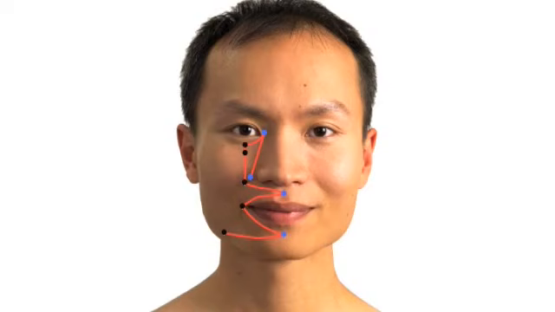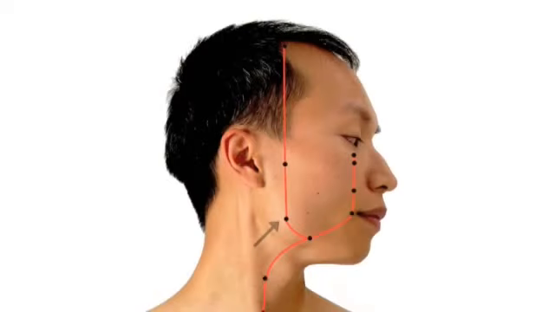It moves anteriorly to connect with DU26, passes laterally to the edge of the mouth at stomach 4, and then moves anteriorly to connect with Ren 24 in the centre of the mentolabial groove. The channel swoops around the jaw and up onto the corner of the head at stomach 8. There is a deep pathway that connects stomach 8 to DU24.